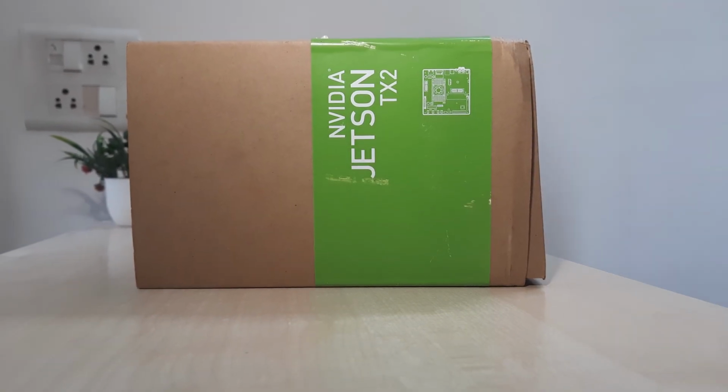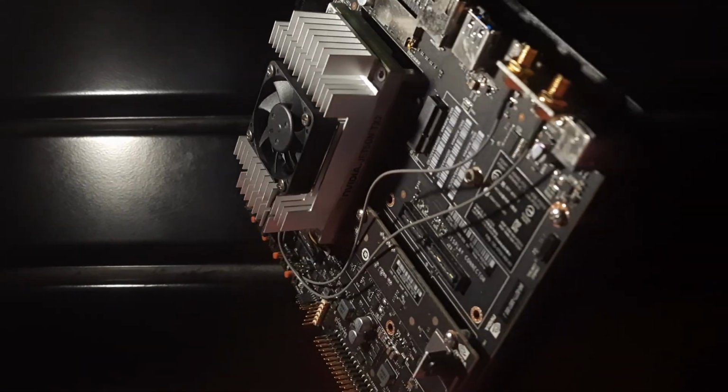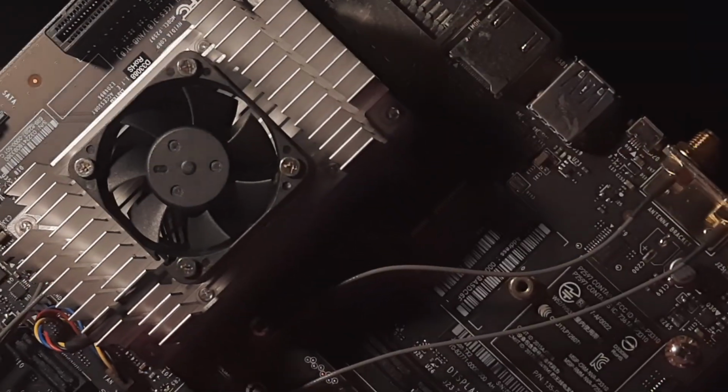First of all, you need the board, NVIDIA Jetson TX2. It could be called legacy hardware in today's date, but hey, it's still a beauty.